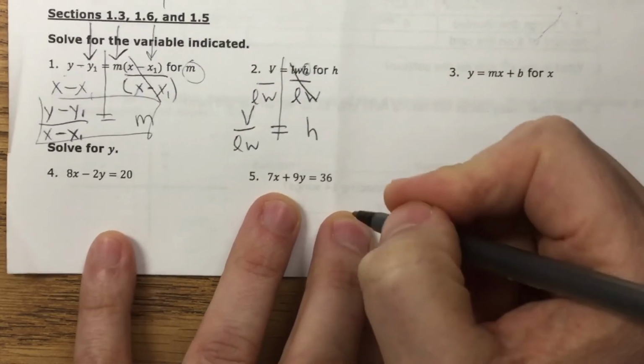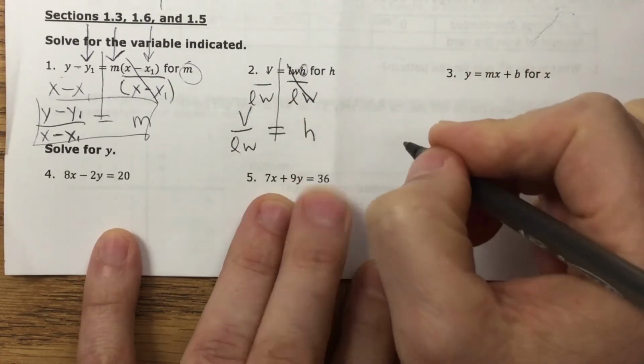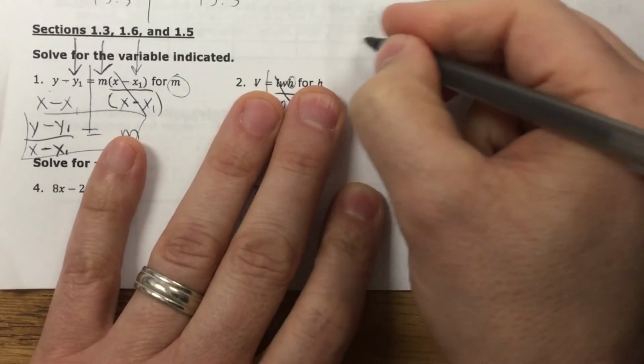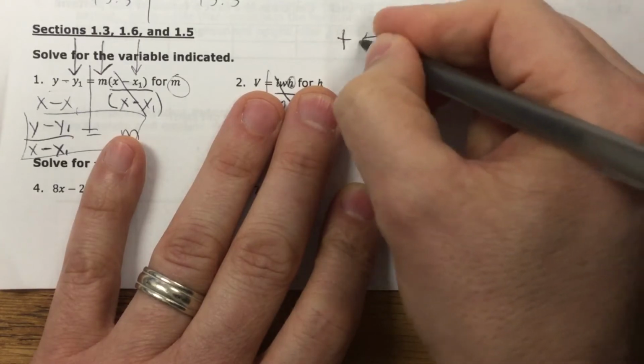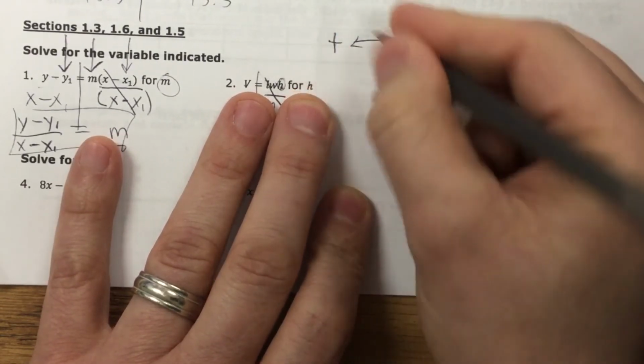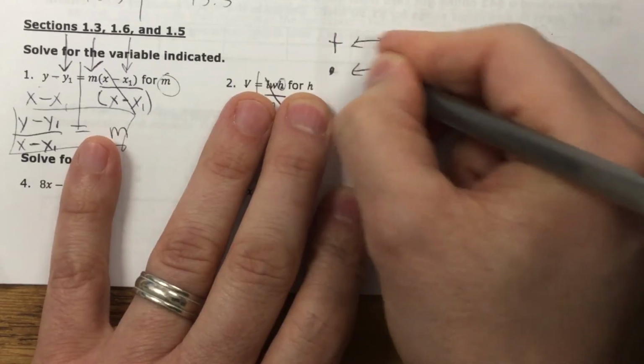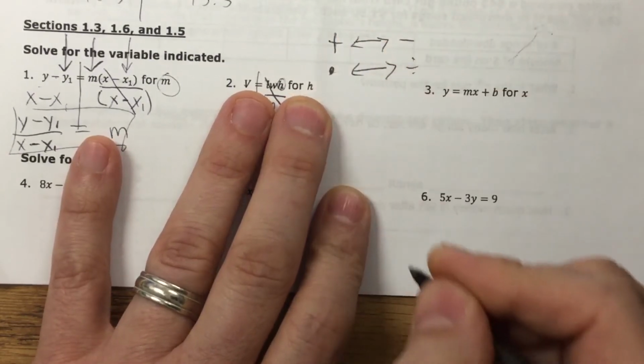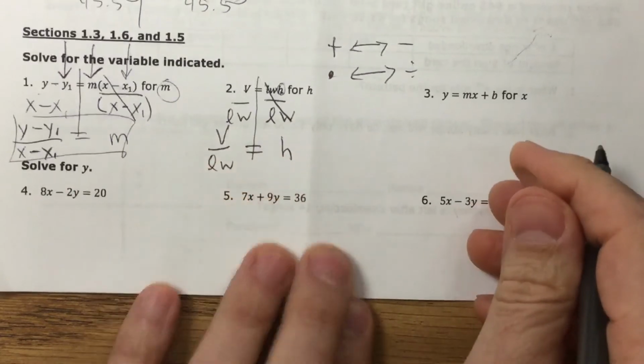All right? Keep in mind, when you're doing this stuff, remember your math opposites. The opposite of adding is subtracting. That's the opposite math you do to get across the equal sign. The opposite of multiplying is dividing. Okay? That's all I'm doing.